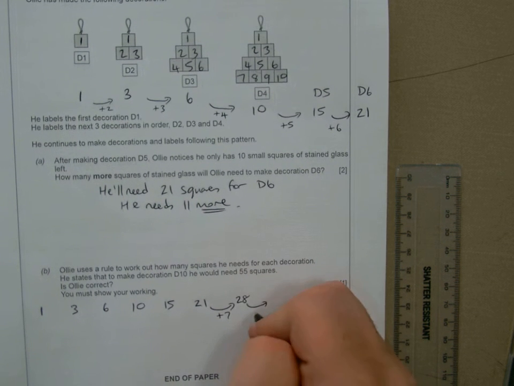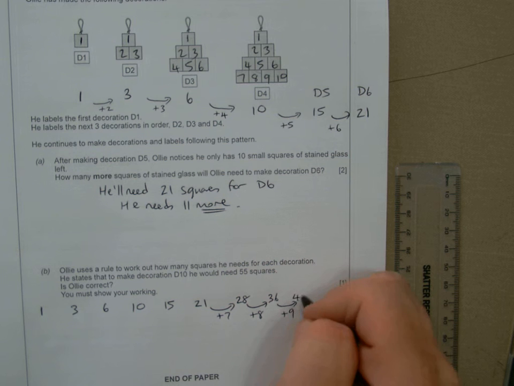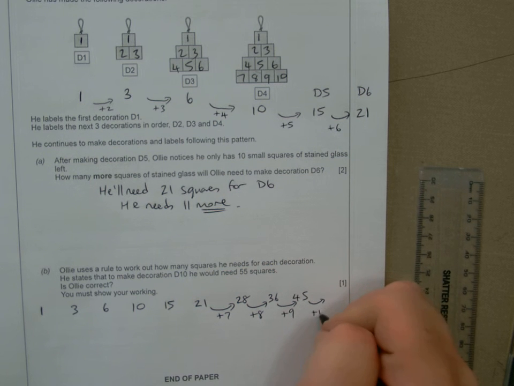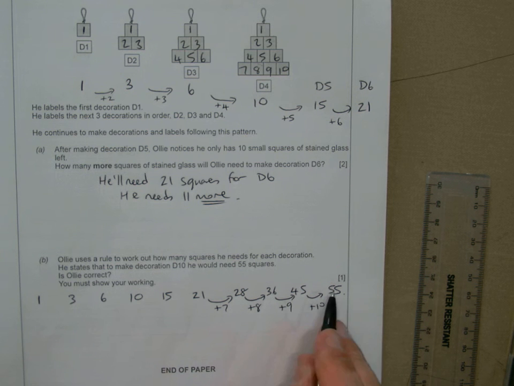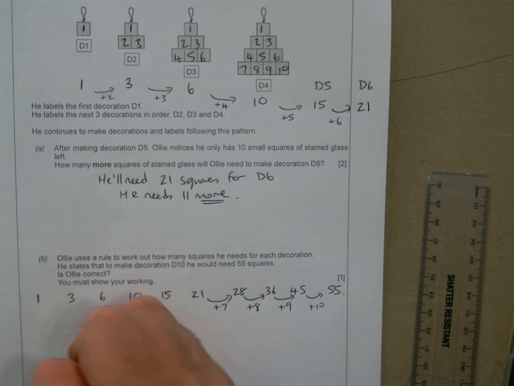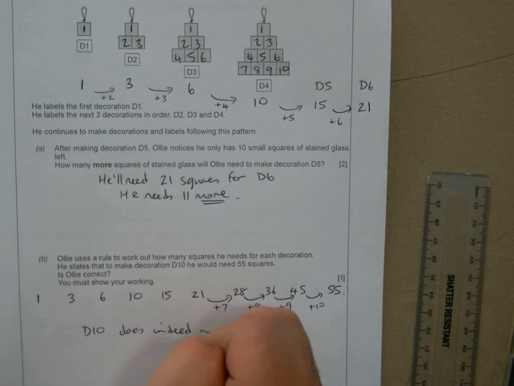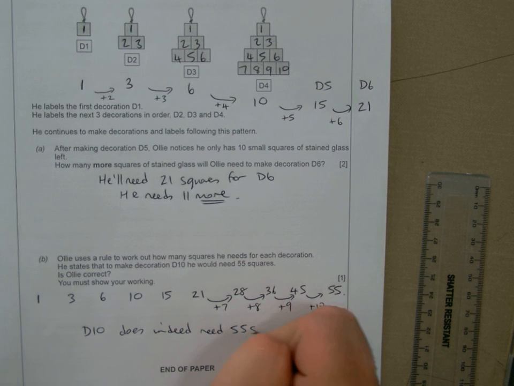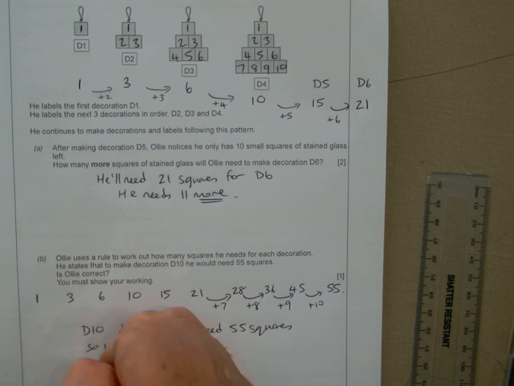We're going to add on 8 here, which gives me 36. We're going to add on 9 here, which will give me 45. And then we're going to add on 10 there, which gives me 55. So he is correct, isn't he? Because that takes me to D10. So D10 does indeed need 55 squares. So he is correct.